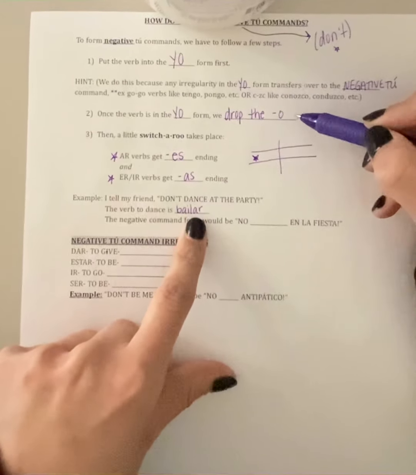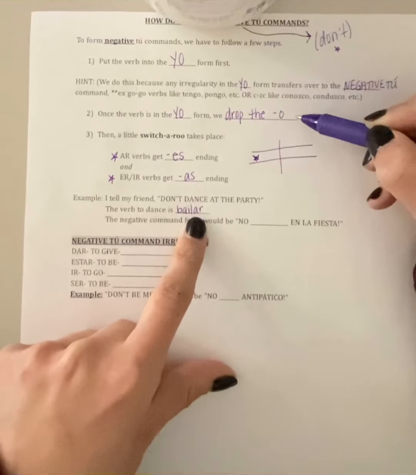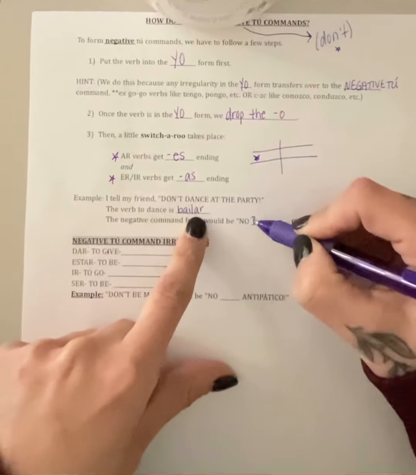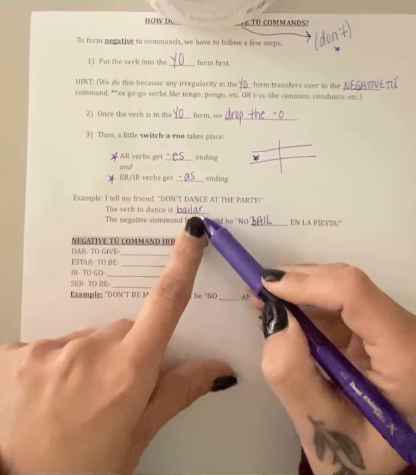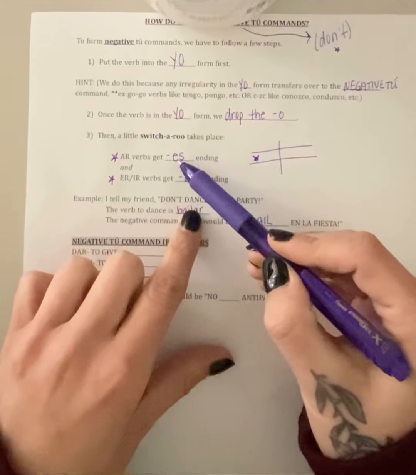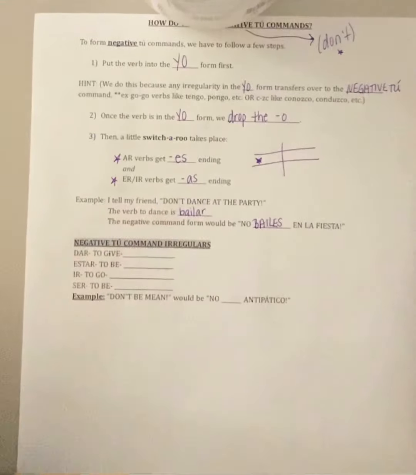Put it into the yo form first in case of any irregularities. It's bailo. So no irregularities, but it's still important to put in the yo form. Drop the O, we have bail. It's an AR verb. Because we do a switching of endings, here we've got ES, no bailes en la fiesta.